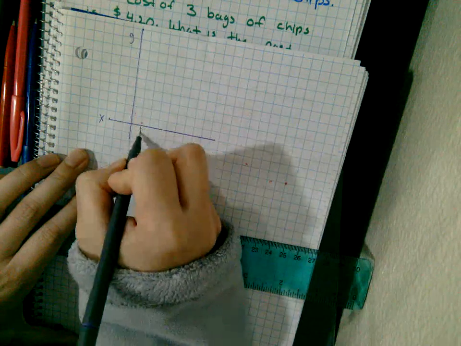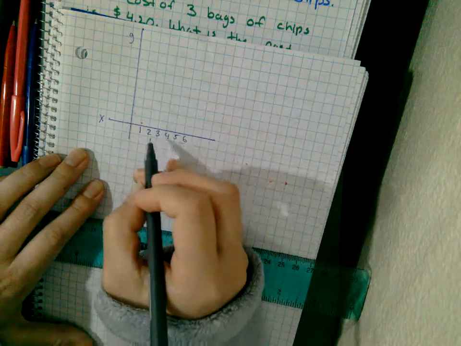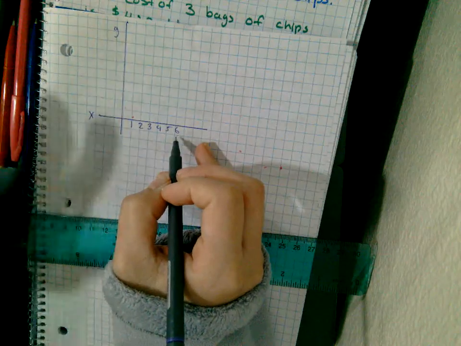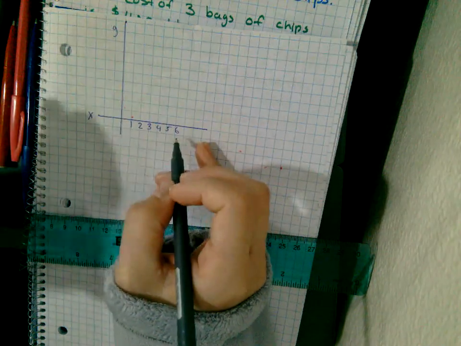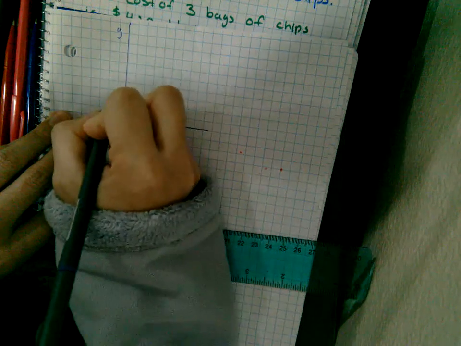So this is X, this is Y. X will always be 1, 2, 3, 4, 5, 6. Remember, you're doing them on the line. My Y is my unit rate, my constant of proportionality, which is 40 cents. 0.4, 0.8.